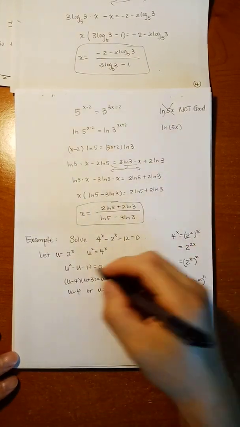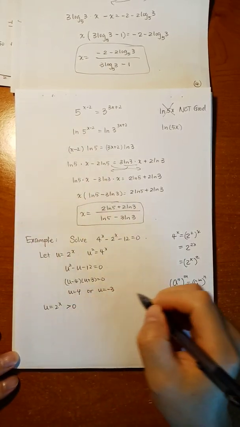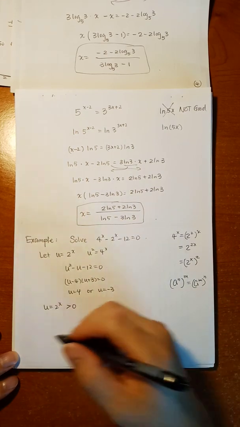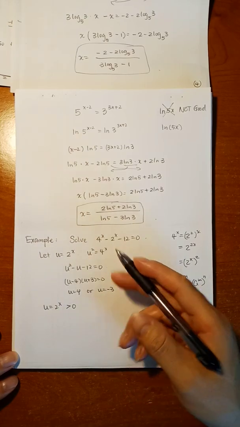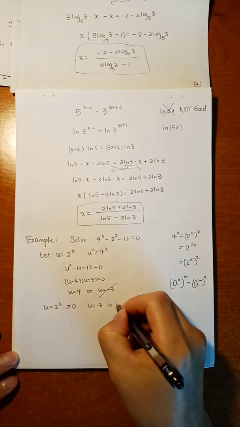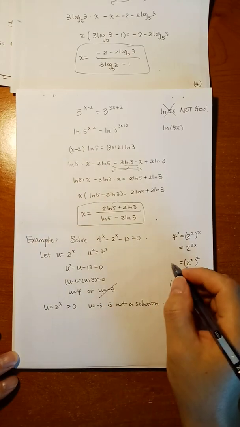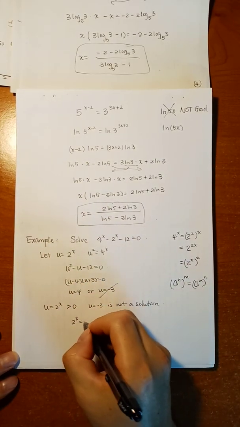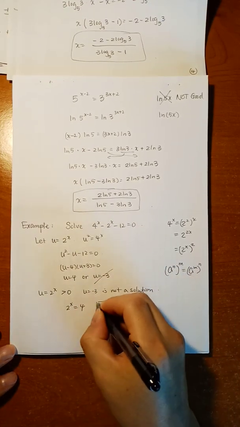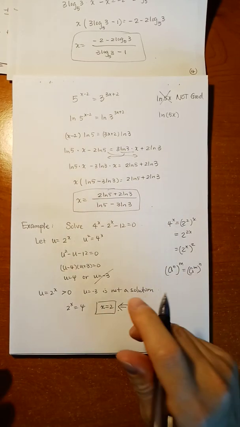But after you get this, u is equal to 2^x. The exponential function has domain negative infinity to positive infinity, but the range is from 0 to infinity. So u is greater than 0. So u equal to negative 3 is not a solution, so 2^x is equal to 4. Well, 2 squared is 4, so x is 2. This one is a solution.